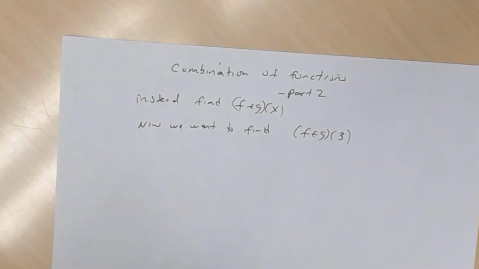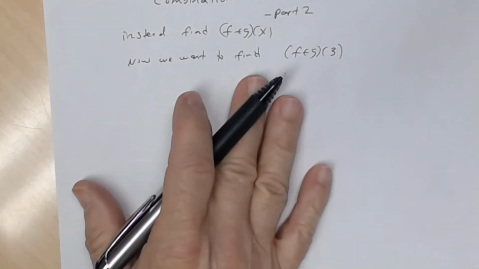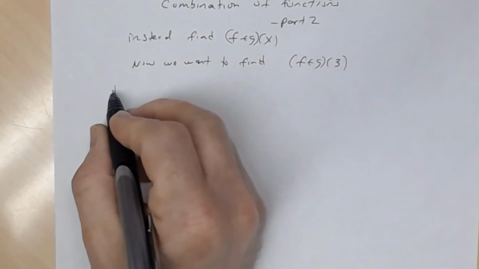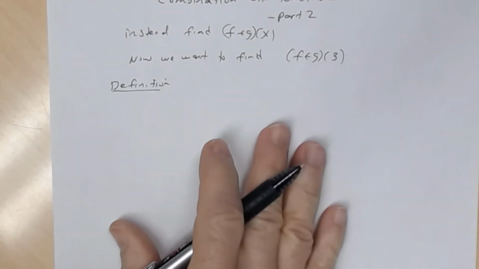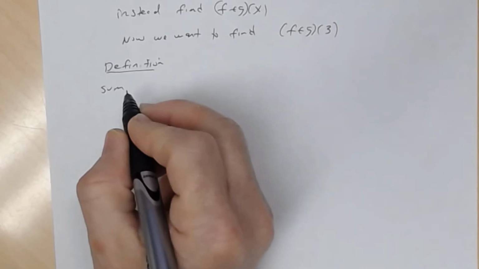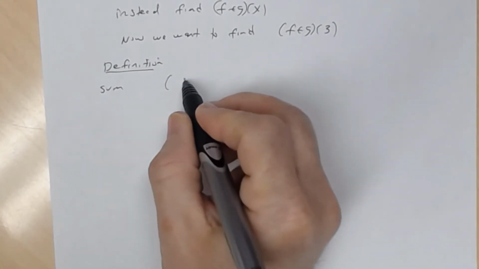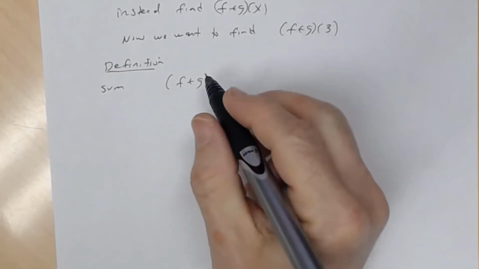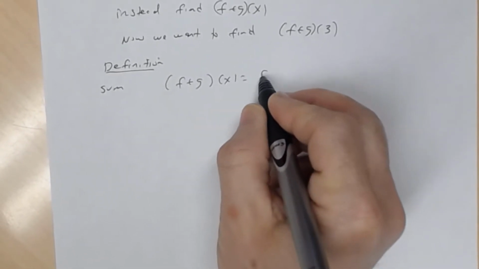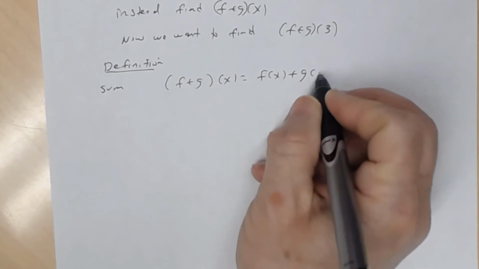Okay, so here's how it's going to look now. All right, so how will this thing look, right? Okay, so we're going to have this. So let's suppose, well, first of all, let's remind ourselves about the definition. Let's do that first. So definition. So remember we talked about the sum. So sum means, if you remember the notation is important, so make sure you understand notation. So f plus g at x will be f of x plus g of x.